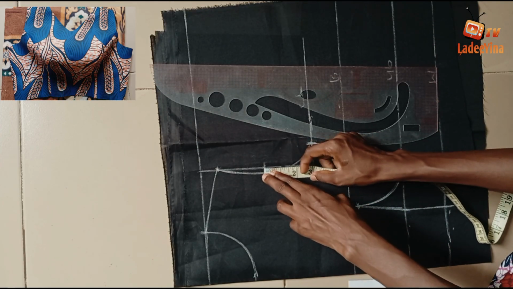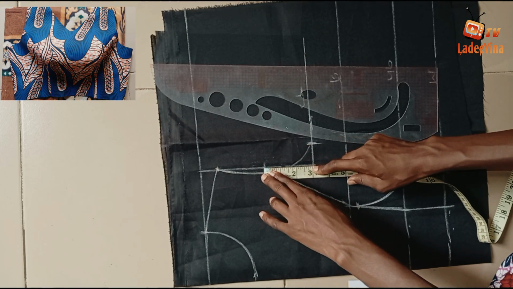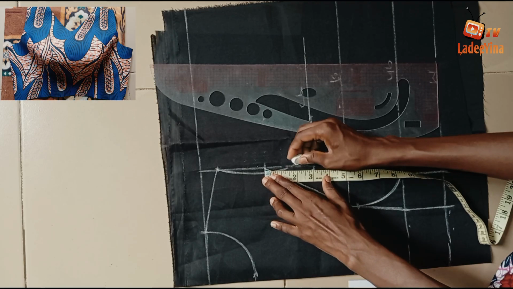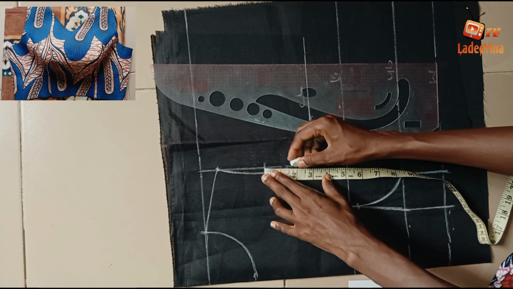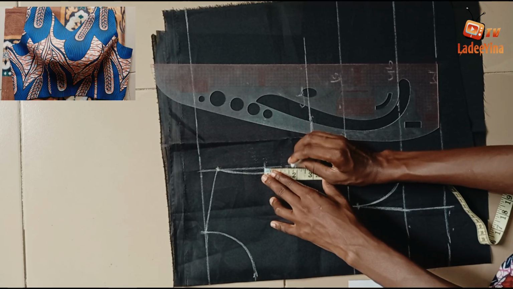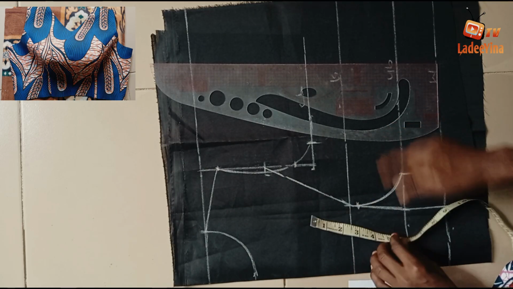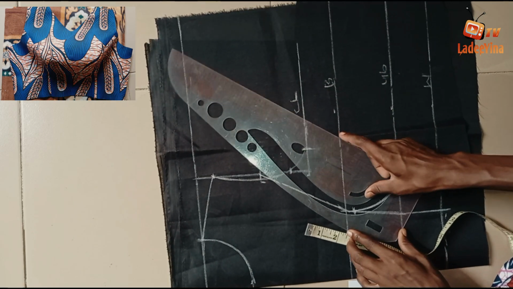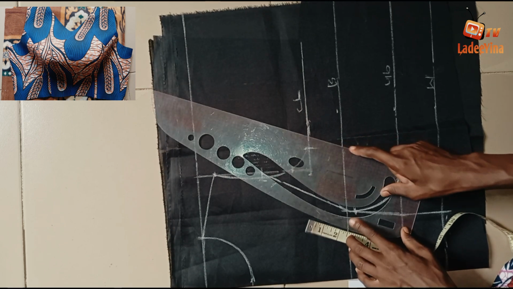So here from your armhole, you are going to come down by 2 inches. You can use 1 inch, 1.5, but I prefer to use 2 inches. And then you connect it back to this point.